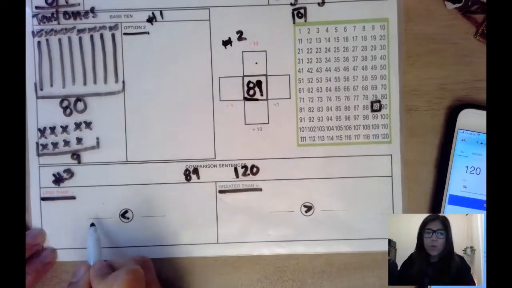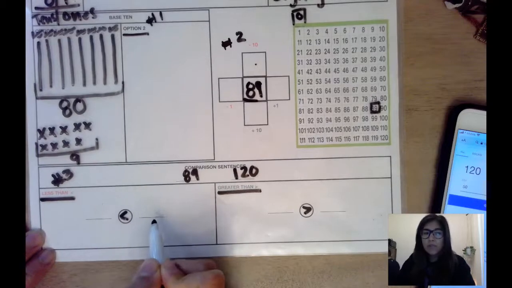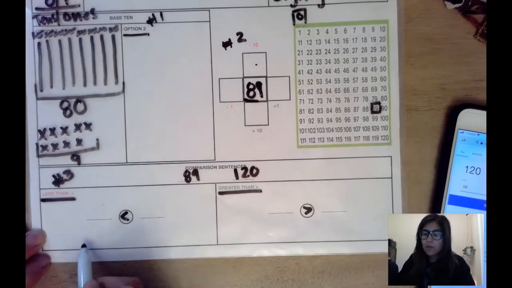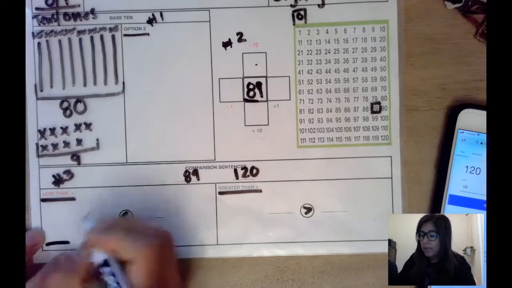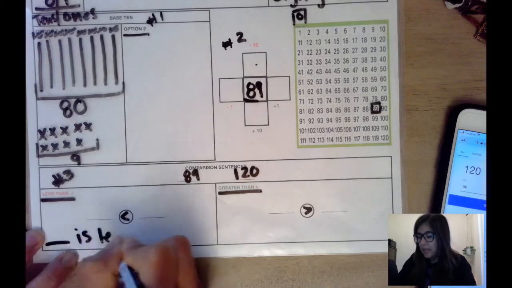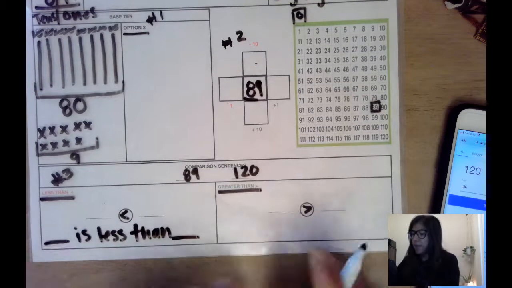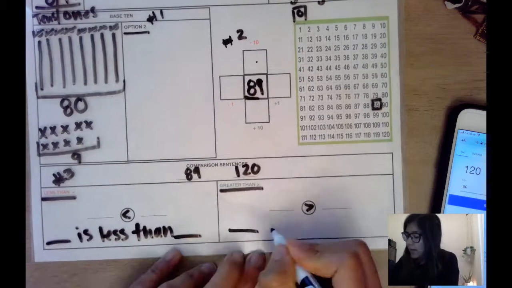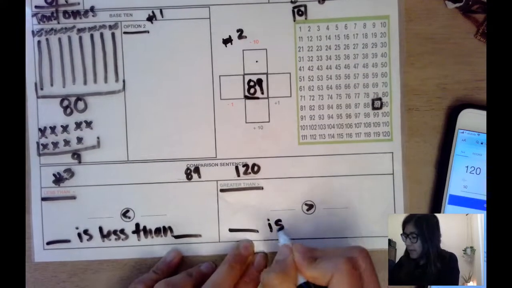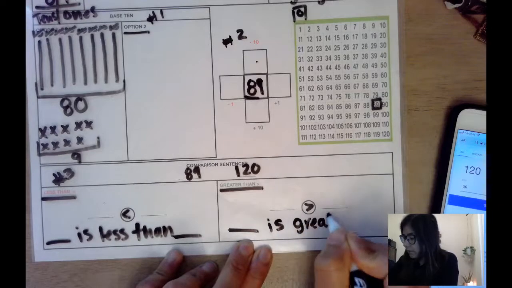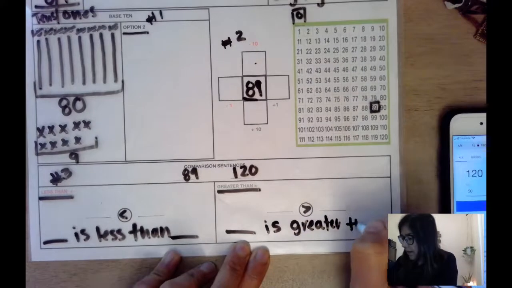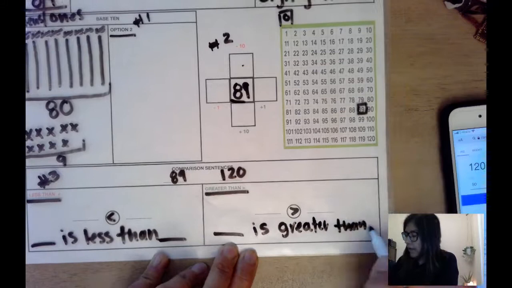Remember, write your comparison sentence using the numbers, and in the bottom using words. So blank is less than blank, and over here blank is greater than blank.